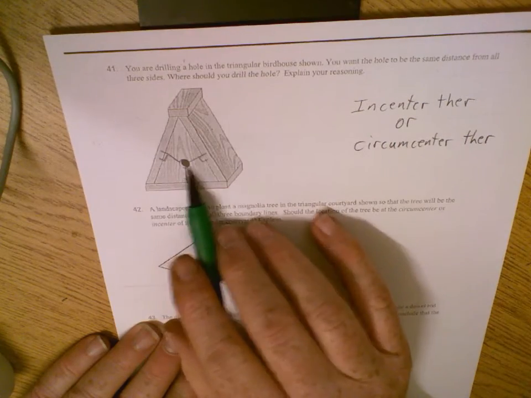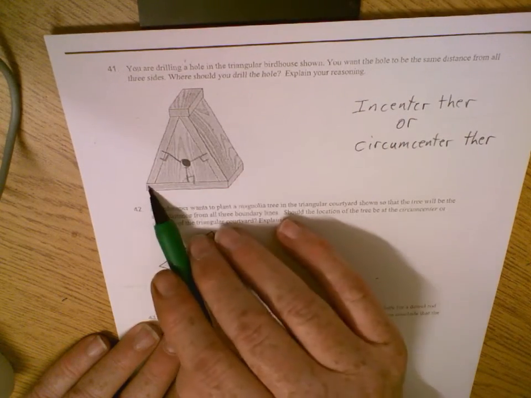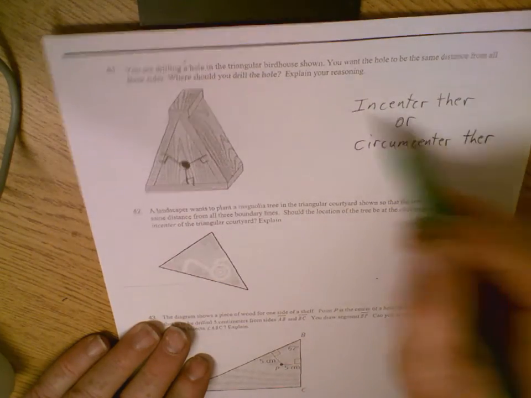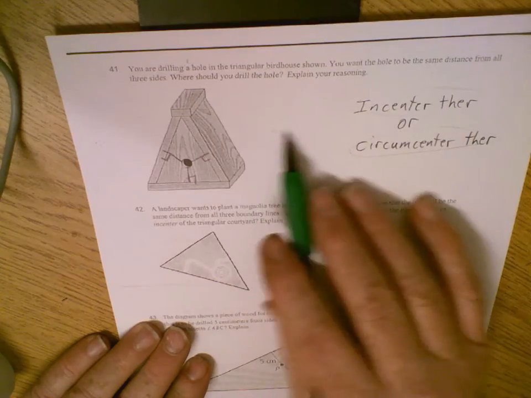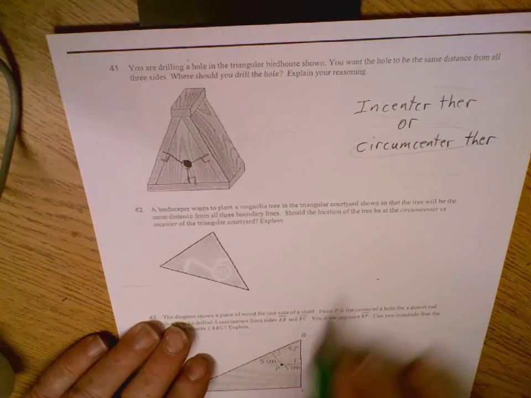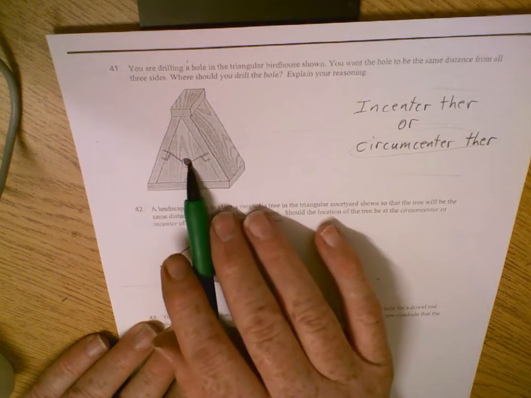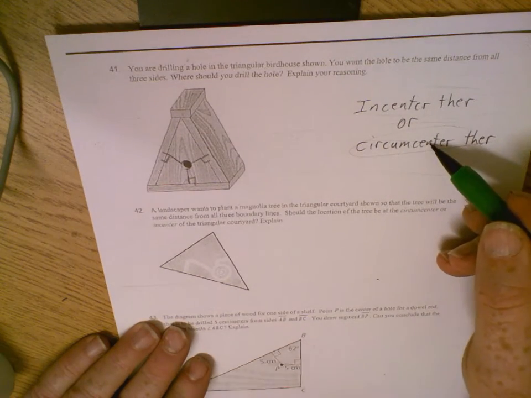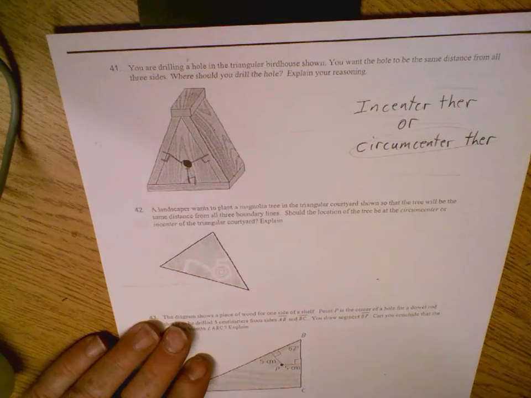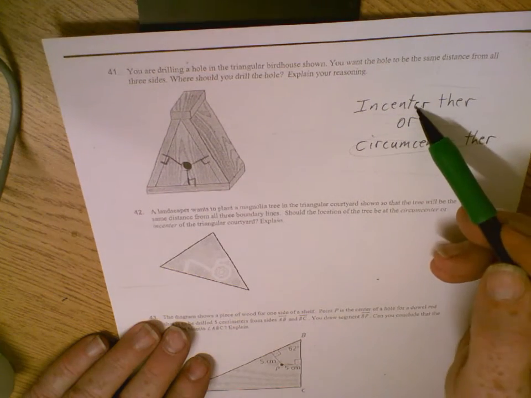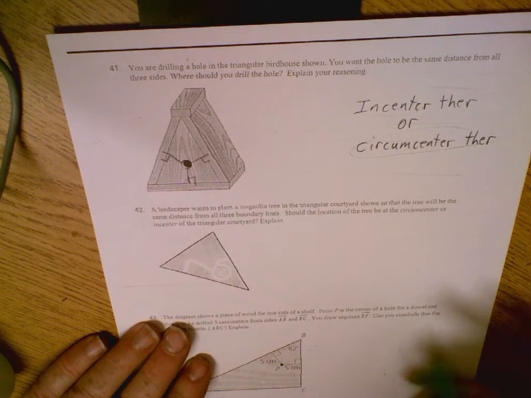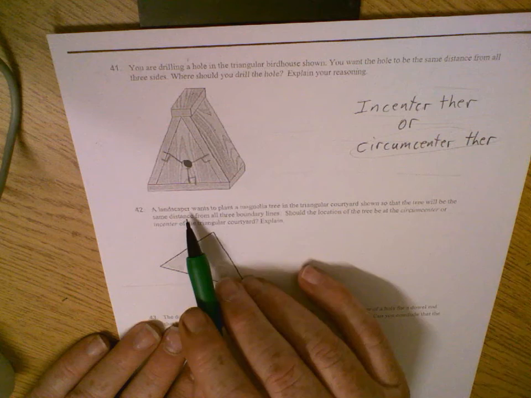This time, instead of being the same distance from the corners of the triangle, it's the same distance from the sides of the triangle. So figure out which theorem it is, and that's going to help you with your explanation for what you need to do here. Do you need to find the in-center, or do you need to find the circumcenter? And your reason is going to be because it is always the same distance. That point, whether it's in-center or circumcenter, is always the same distance from the three sides of the triangle.